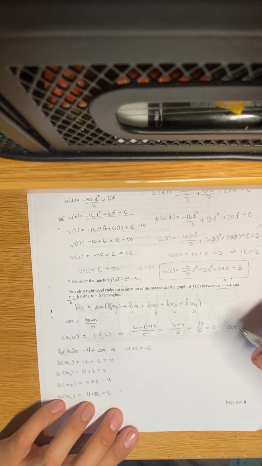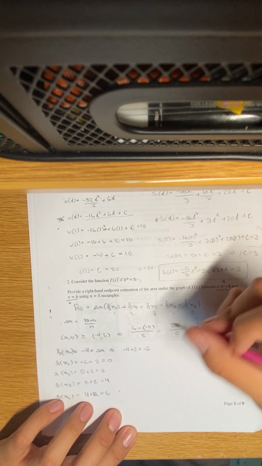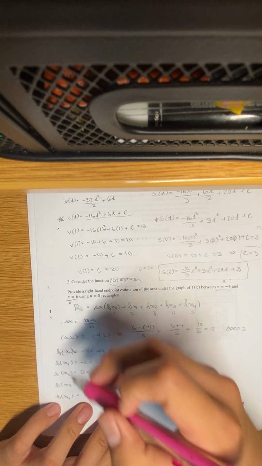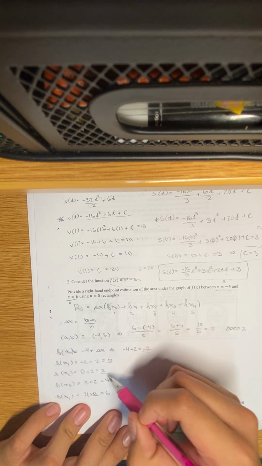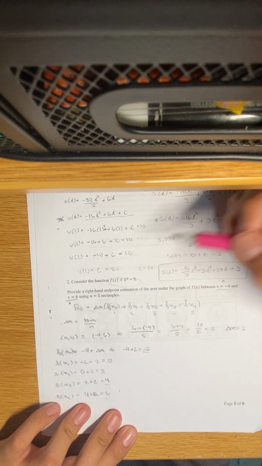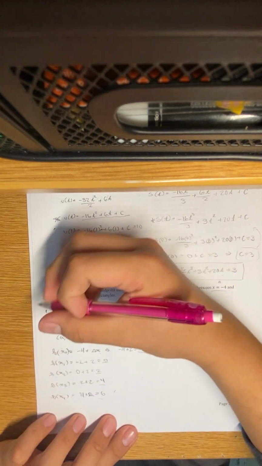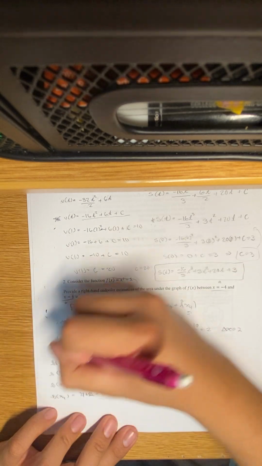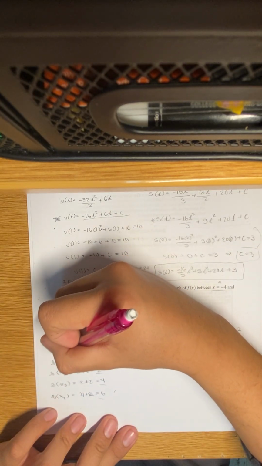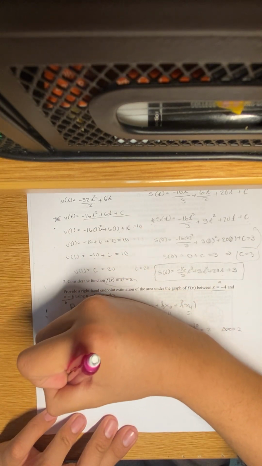So now you can plug these values back into the original equation of f of x, because what you're doing is you're finding the inside value. So what you did was you found the value of x naught, x1, x2, x3, and x4.